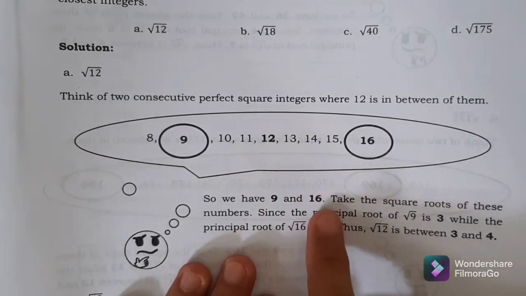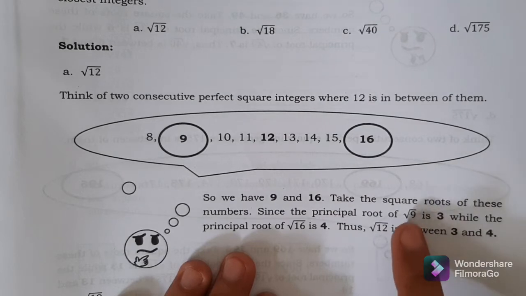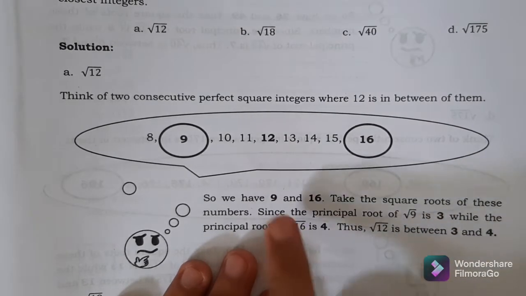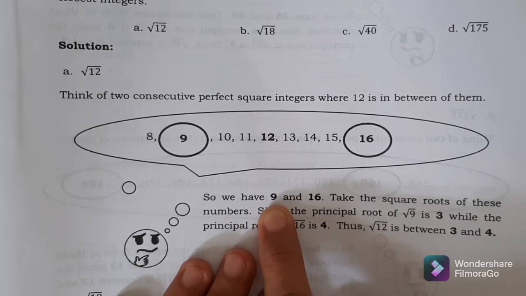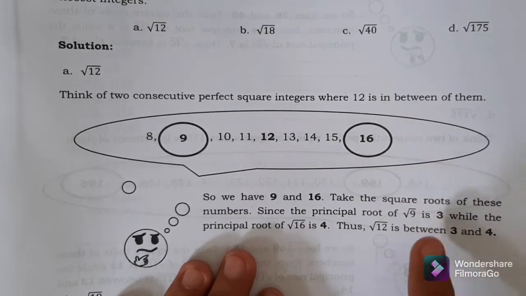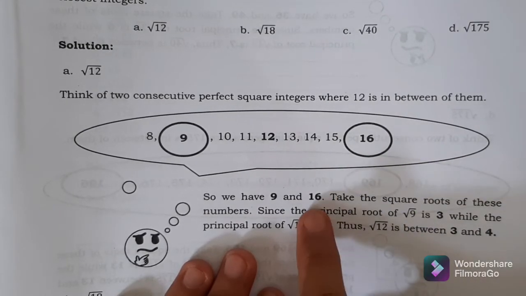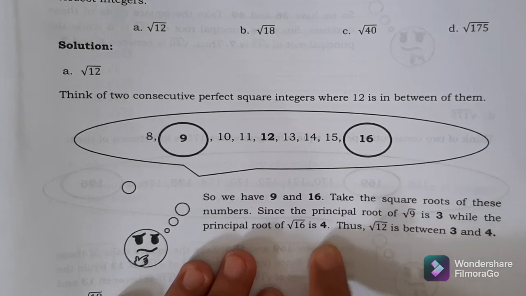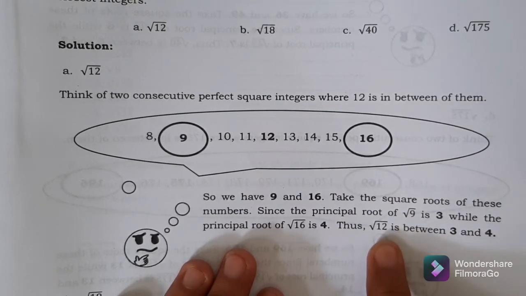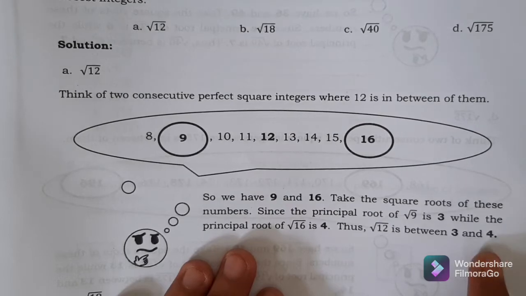So, therefore, since we have 9 and 16, we're just going to take the square roots of these numbers. Square root of 9, o ano yung number na kapag minultiply natin sa sarili niya, ang sagot ay 9. That is 3. And square root of 16, that would be 4. So therefore, square root of 12 is between 3 and 4.